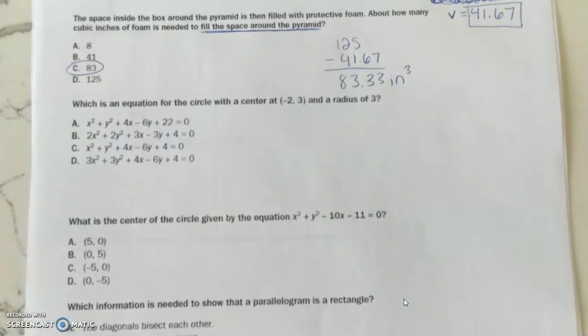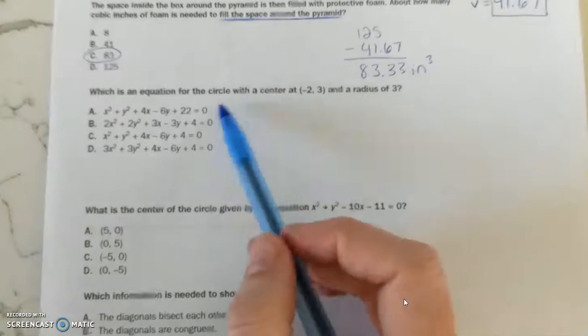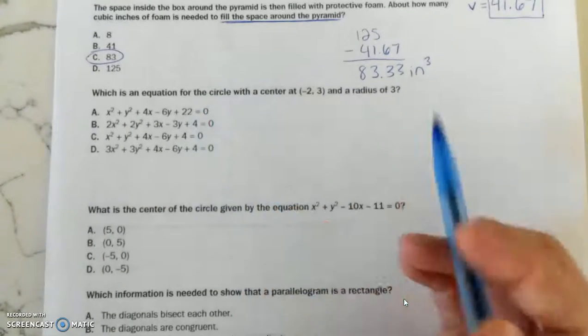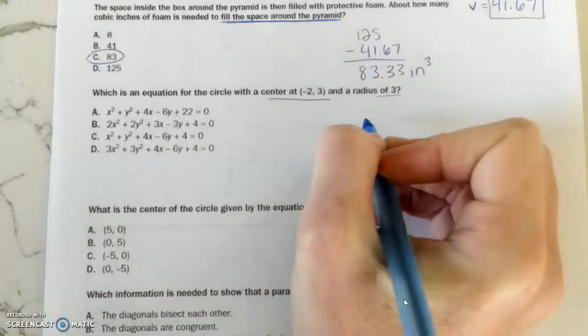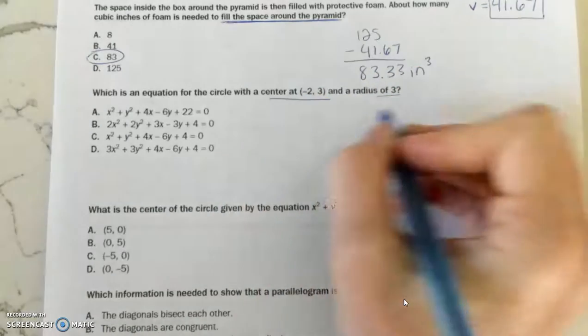Alright, great work on that Unit 4 review. Alright, now back to Unit 5. Okay, so for this question, it says write an equation for a circle with a center at -2, 3, and a radius of 3.